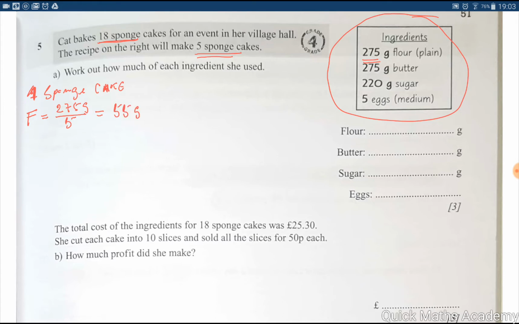What about the butter? Well, the butter is exactly the same. So for one sponge cake I will also need 55 grams of butter. Now for sugar, I know that 220 grams are good for 5 sponge cakes. So if I do this division, I need 44 grams of sugar for each cake. What about the eggs? We have 5 for 5 cakes, so I need 1 egg for each cake.